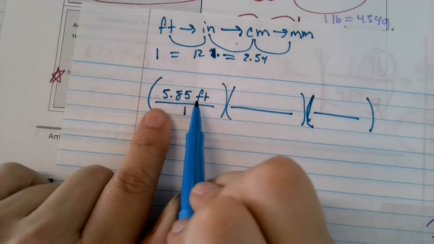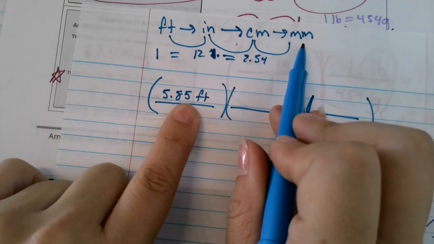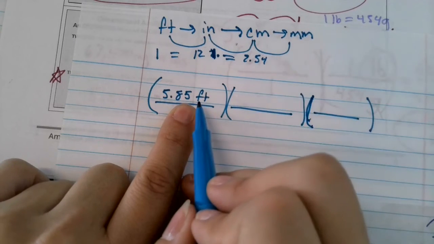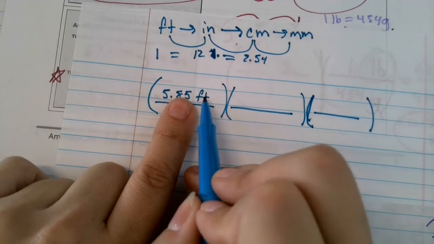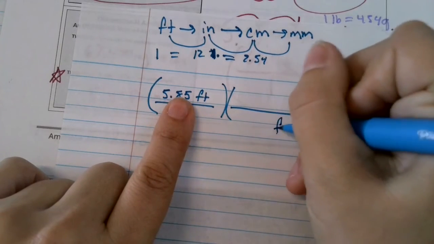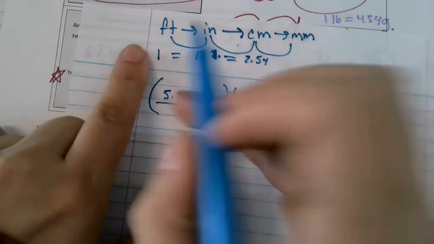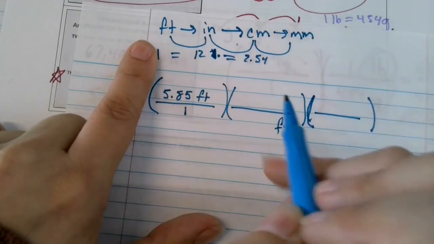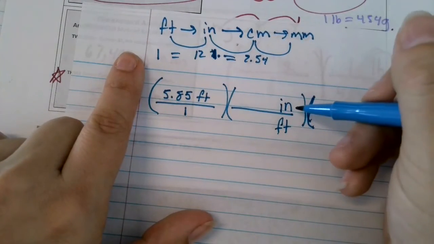If I have my feet and I know I'm going to be ending in millimeters, I know that my unit of feet needs to disappear. So remember, top and bottom cancel out. So I will put feet here on bottom. We know that 1 foot is equal to 12 inches. So I know inches will go on top.